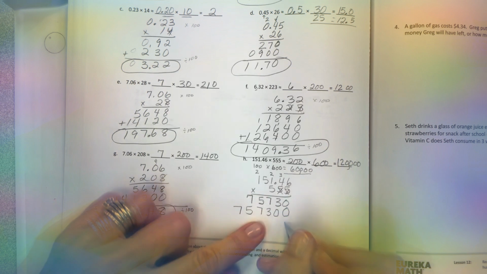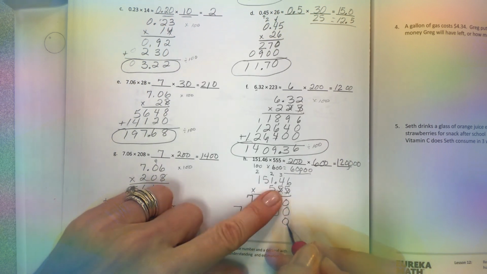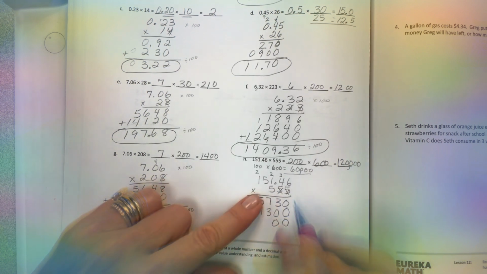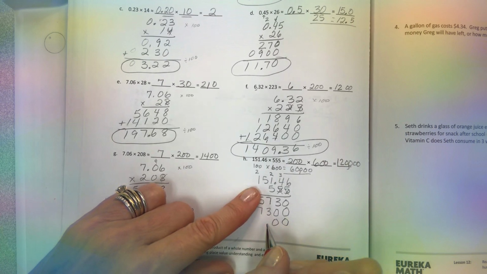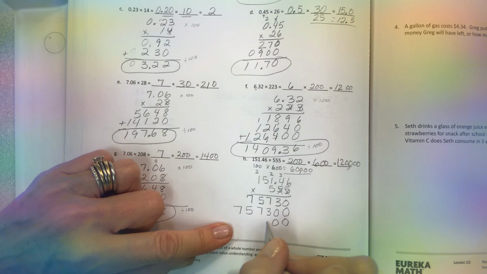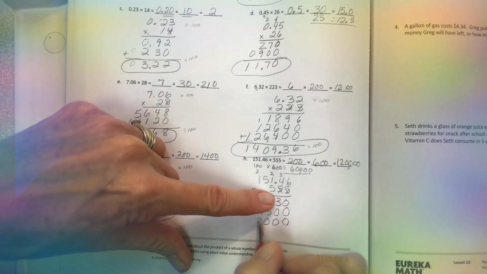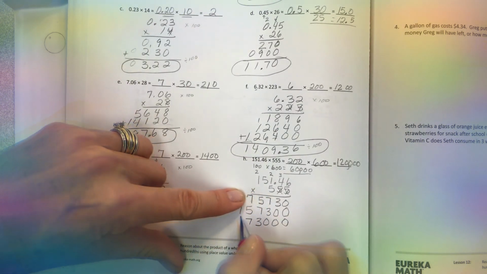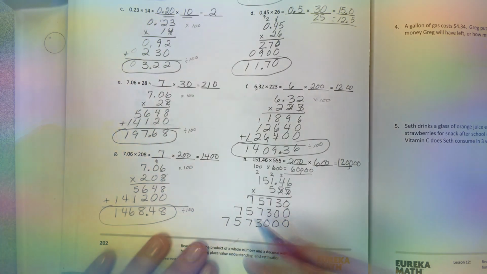So this time, I'm going to say 0 for the ones, 0 for the tens. Here I am in the hundreds place, and I should have 75730. So backwards, back it out: 3, 7, 5, 7.